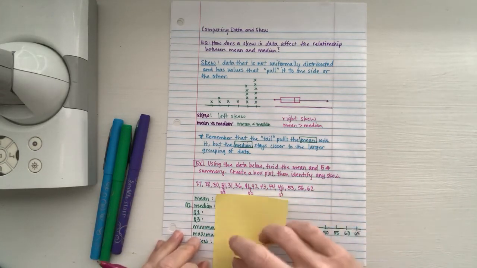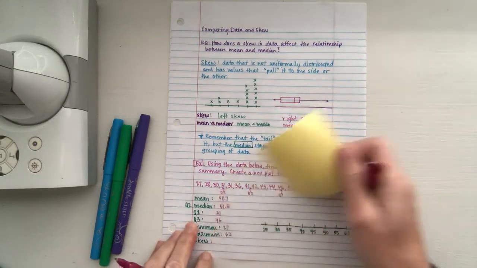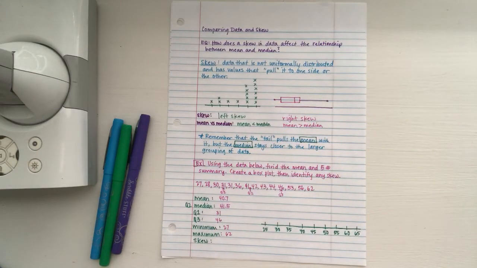All right, so I'm going to go ahead and show you all the numbers that we just talked about, because like I said, I calculated them already. So if you got a 40.7 for your mean, good job. That means you added them all together and you divided by the number of pieces of data. So we have found our mean and our 5-number summary.